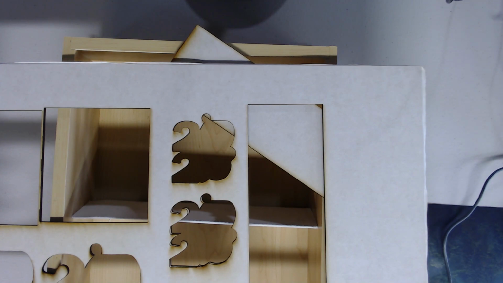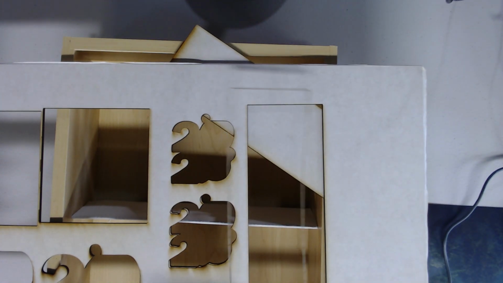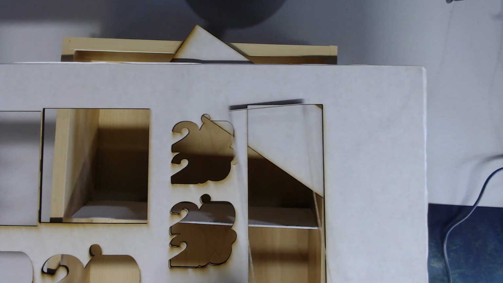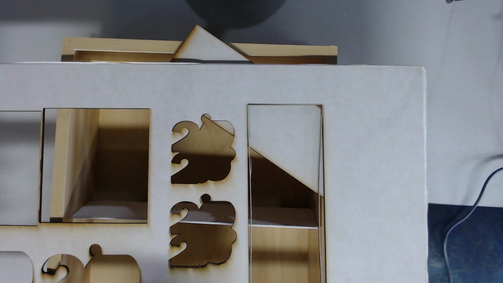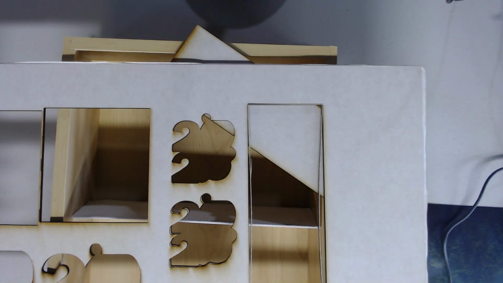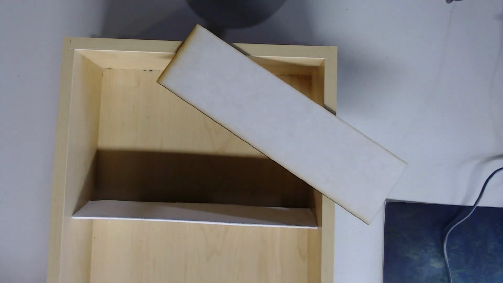Also learning some things about Inkscape and Glowforge, because originally I had this little piece and I thought the Glowforge maybe messed up when it cut this out, but I think I figured out why that's happened. We'll get into it when we get into Inkscape, and we'll try to prevent it.